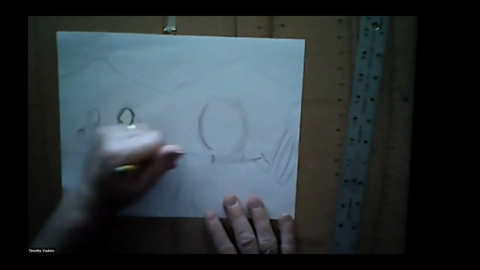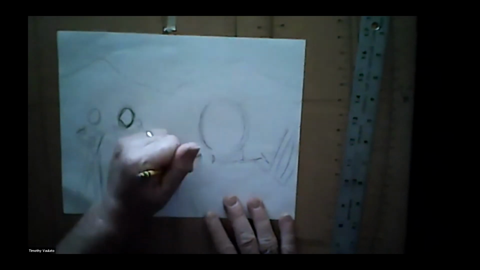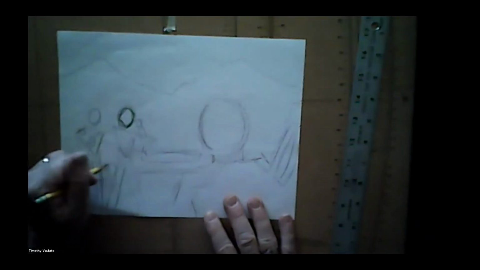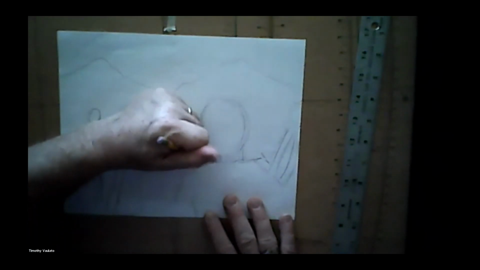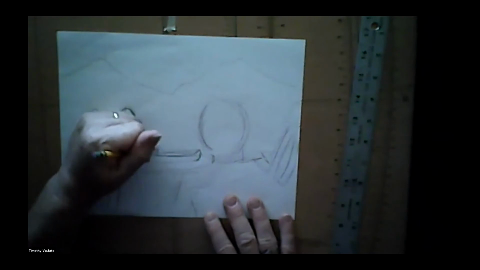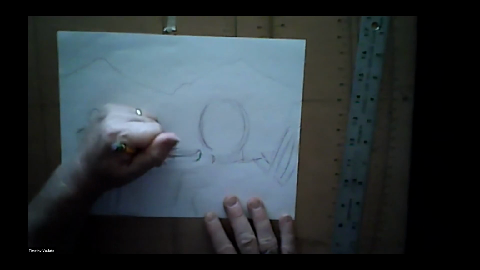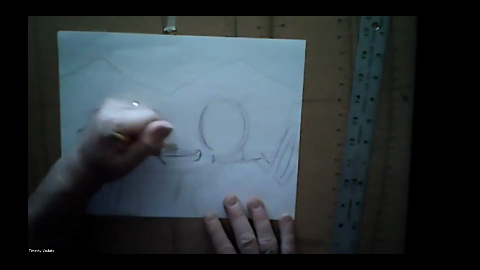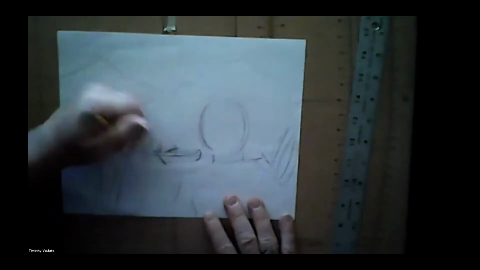And then maybe I'll have people in a canoe in the background by the water. I don't know what this fight is about. I'm just playing with ideas and shapes right now. Here's one person paddling. There's the other person paddling on the other side because you're trying to keep your canoe straight.